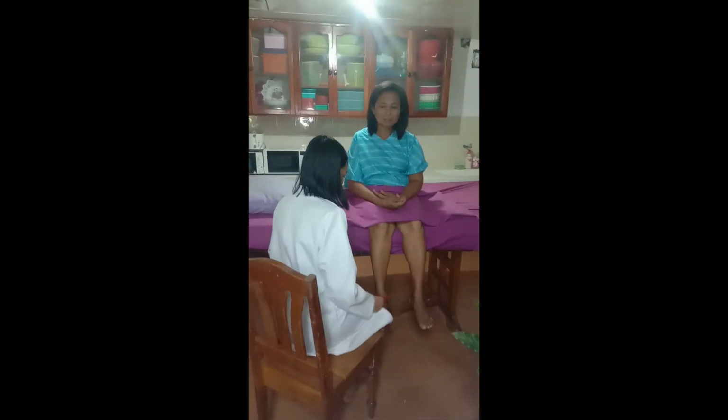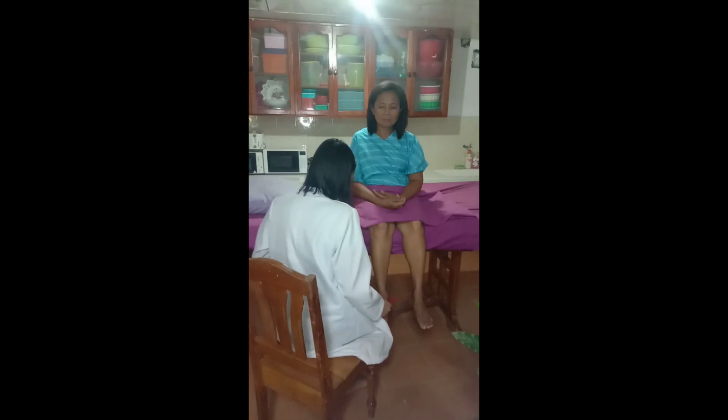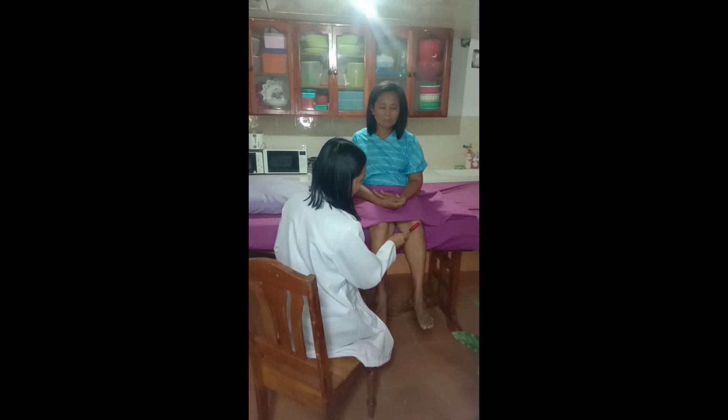First, we are going to test the quadriceps reflex. Then, we are going to position the patient with her legs relaxed and dangling over the edge of the exam table and tap her patellar tendon with the reflex hammer. The lower leg should extend and the quadriceps should contract.